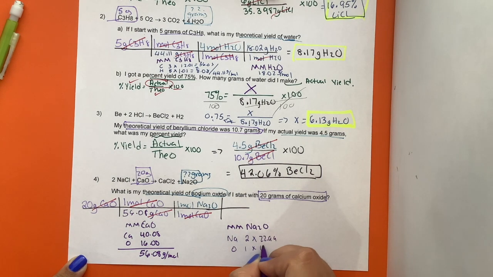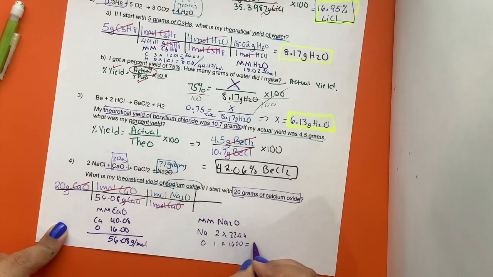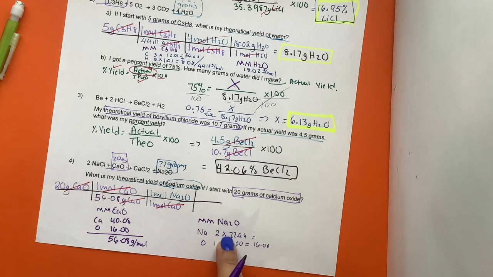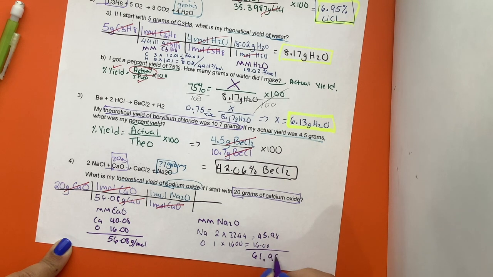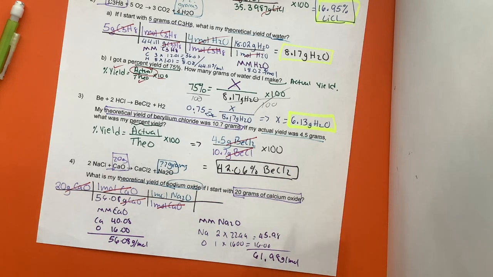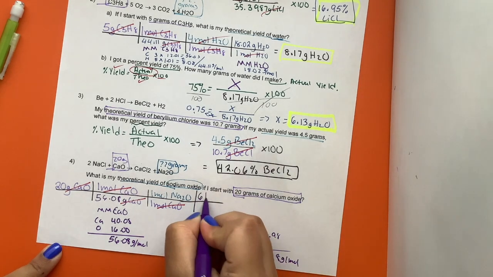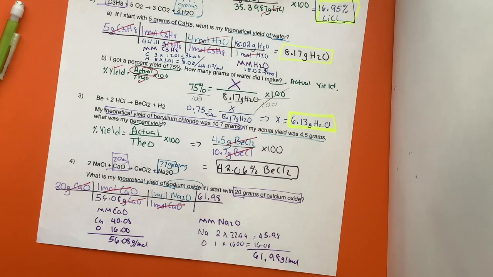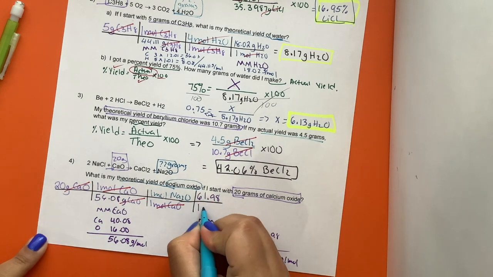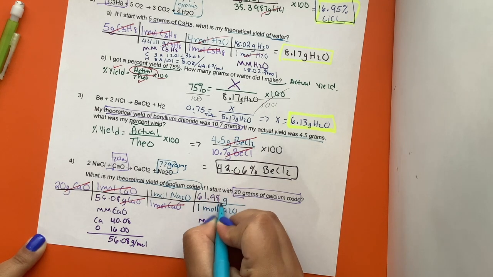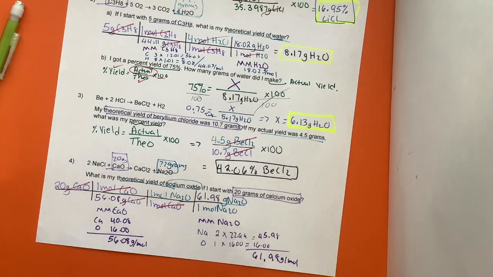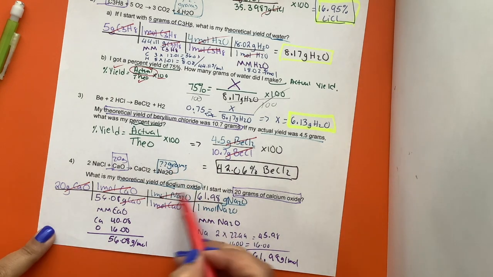Oxygen, I only have 1 times 16, 16.00. 2 times 29.99 is 45.98. I add and I get 61.98 grams per mole. Okay, now this number, I'm going to put in the top. And the reason is because since I have moles up here, I want moles in the bottom. So 1 mole of Na2O for every 61.98 grams of sodium oxide. And like this, the moles get counted out.